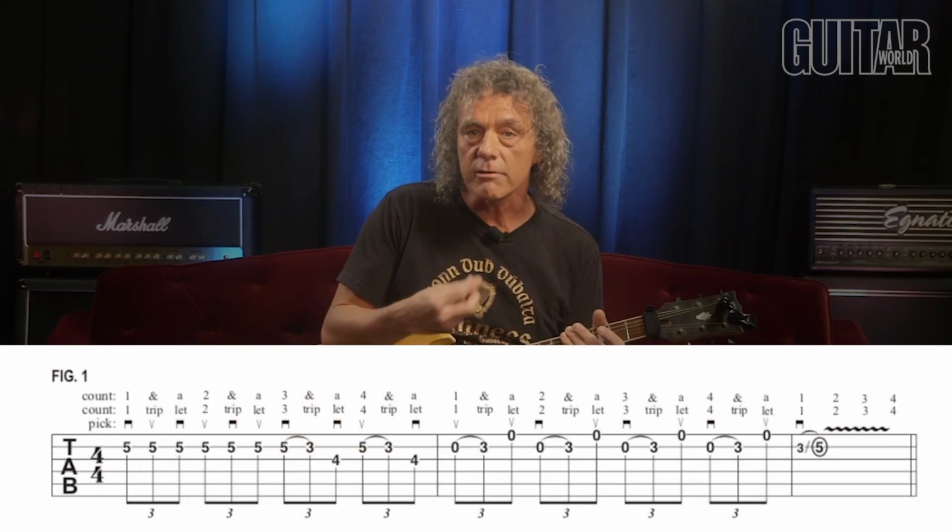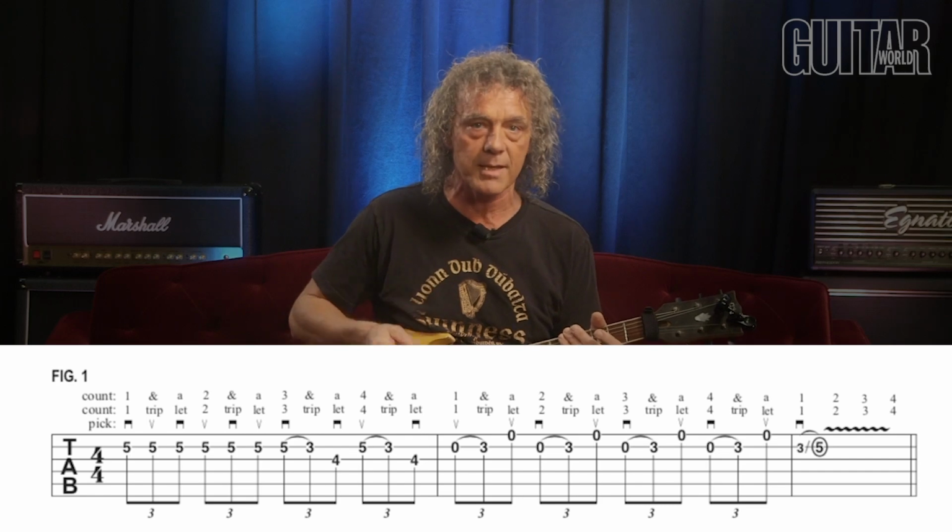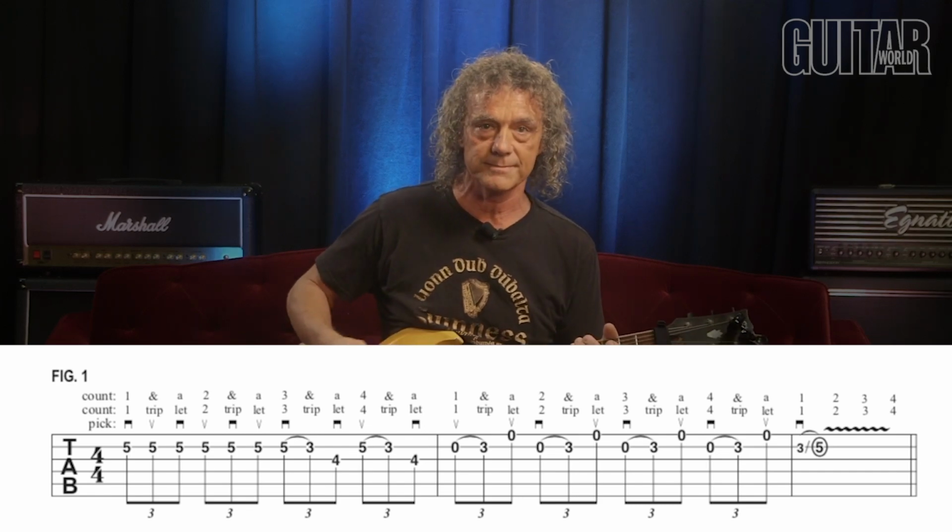I'll start with a fairly simple 2-bar phrase that I'll play in an 1/8 note triplet rhythm, using notes in the familiar E minor pentatonic scale, as shown on screen in Figure 1. I'll repeat the figure a few times using different counting schemes, and also address the pick strokes used.